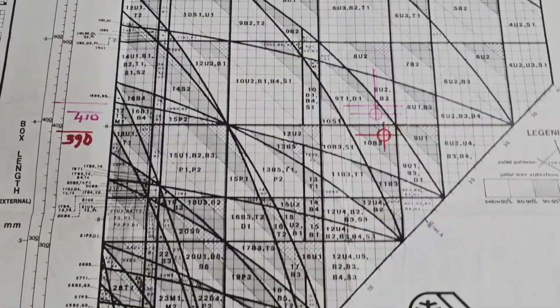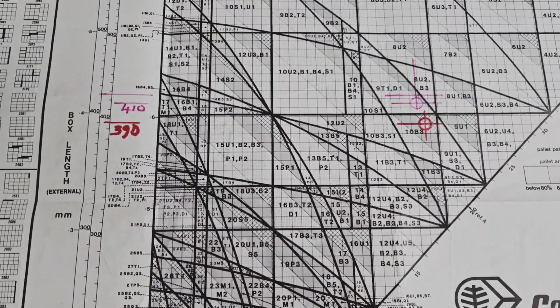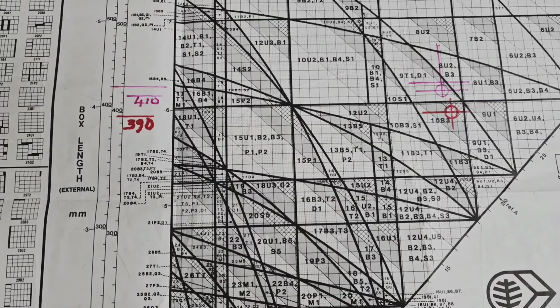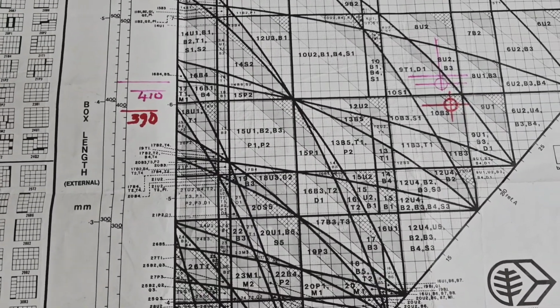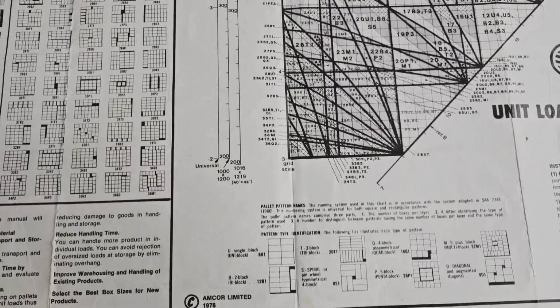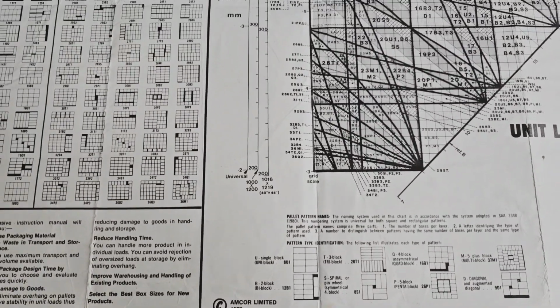So that's how it all started, and now of course we use programs which help us to do this a lot quicker. But I thought I'd just show you the history of this sort of optimization, calculation, etc.